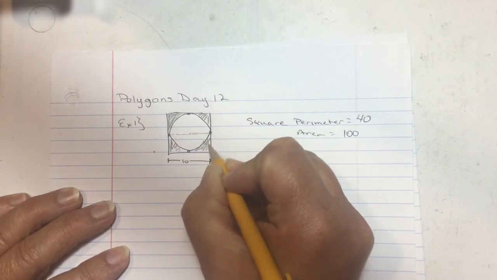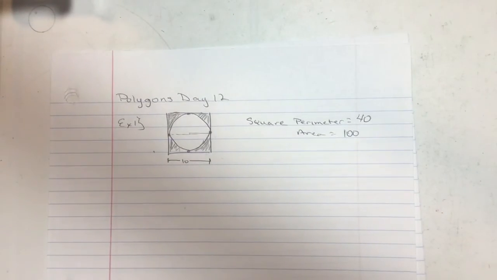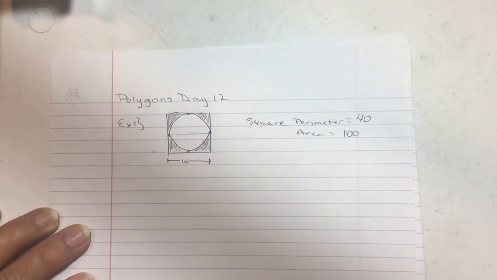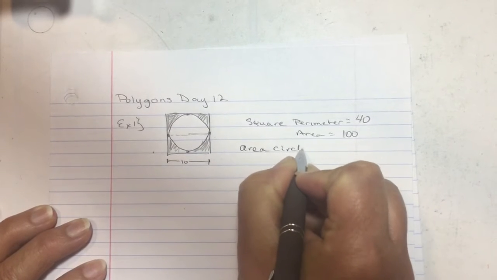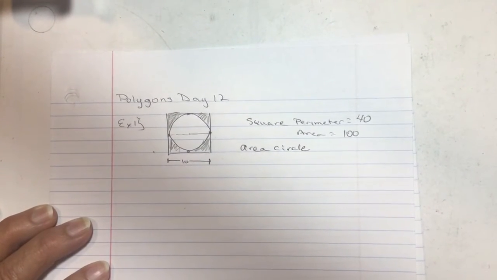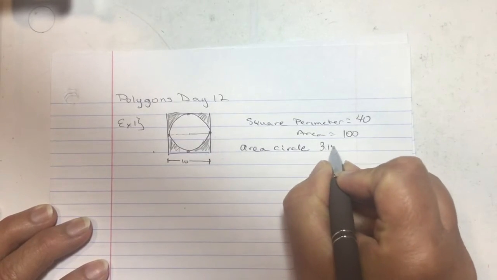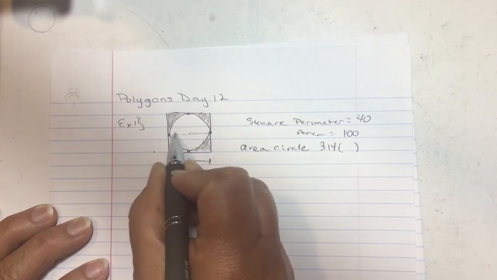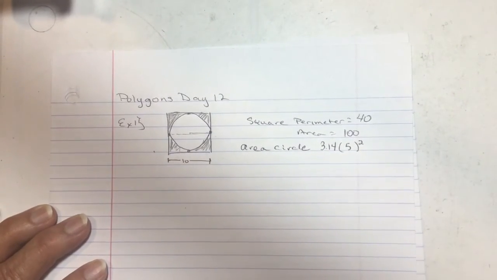Now, we're going to figure out this part's area. So what I want to do is take the entire area of 100 and take a pair of scissors and cut out the circle, and then what I'm left with will be the answer. So let's figure out the area of the circle. Remember the formula for that? Pi r squared. So 3.14 multiplied by the radius, which we said was 5, because if the diameter is 10, the radius would be half of that, and then squared.